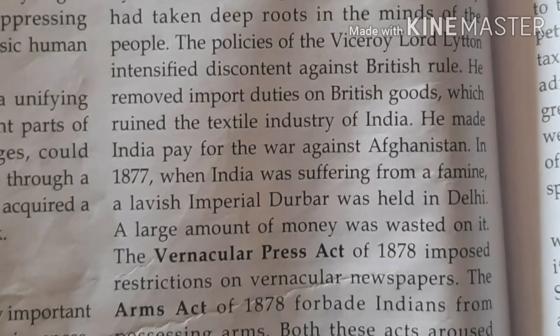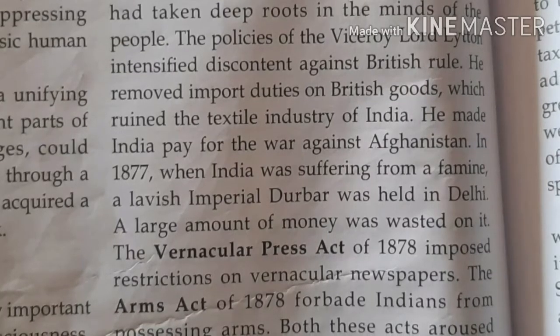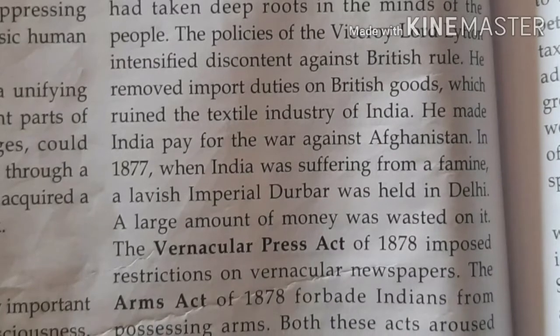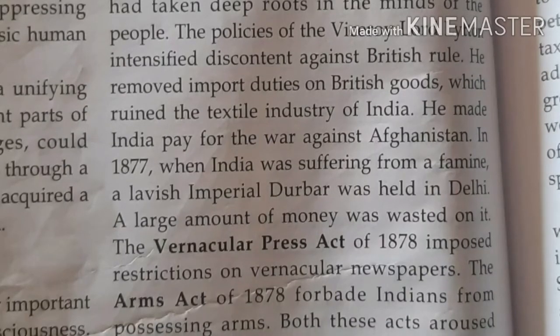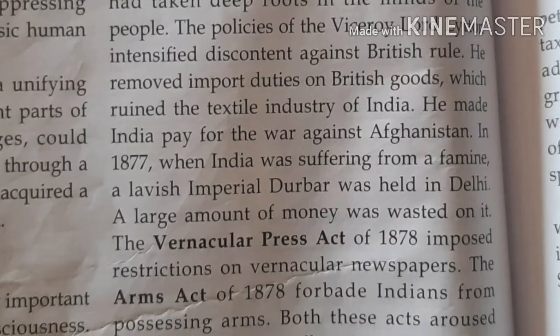He made India pay for a war against Afghanistan. उन्होंने बोला कि नहीं, the Indians will have to pay the war charges of the war which was fought against Afghanistan. So this was again a very wrong thing done with the Indians.